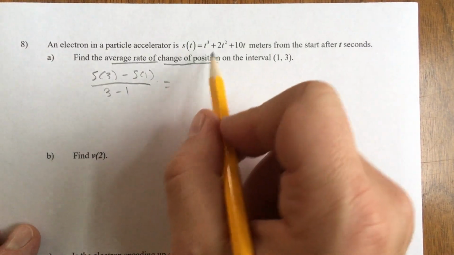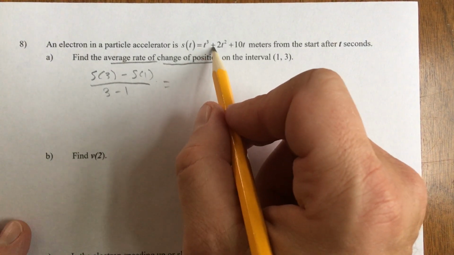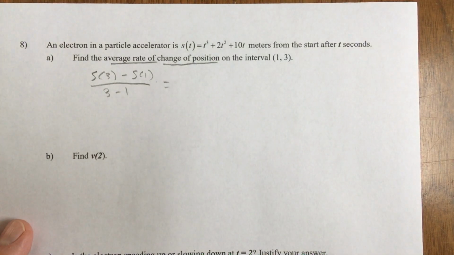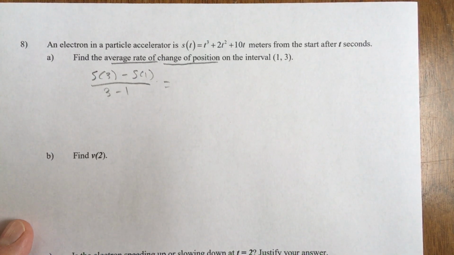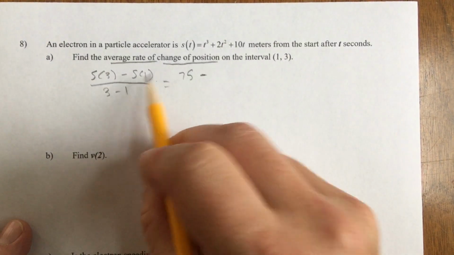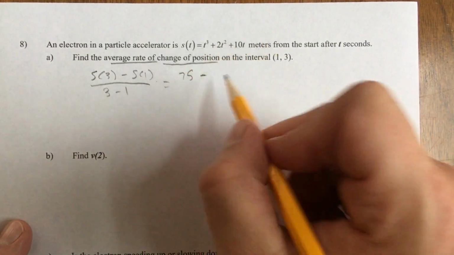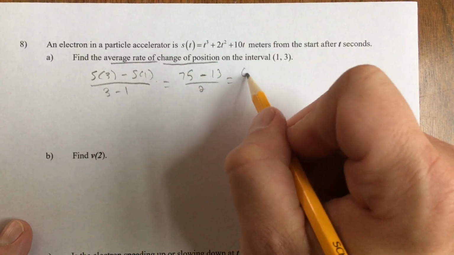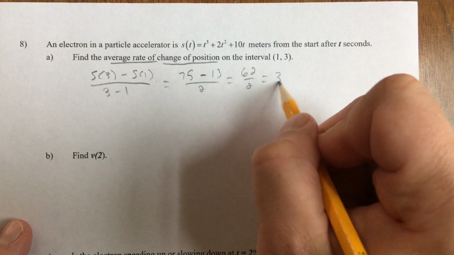Okay. So if I put 3 in here, I get 27 plus 18 plus 30. So 27 plus 18 plus 30 gives us 75. Minus, and if I put 1 in, I get 1 plus 2 plus 10, which is 13. And so I get 62 divided by 2, that's 31.